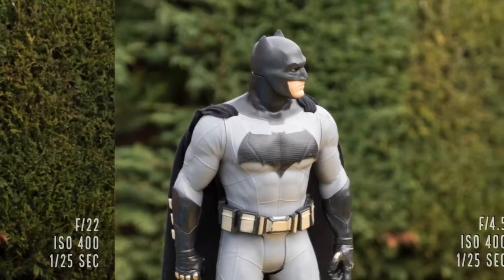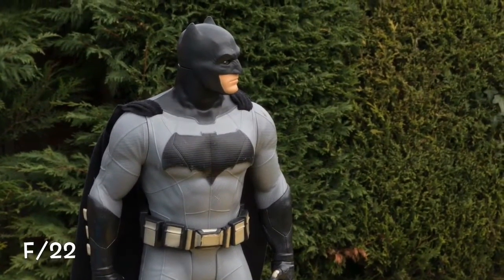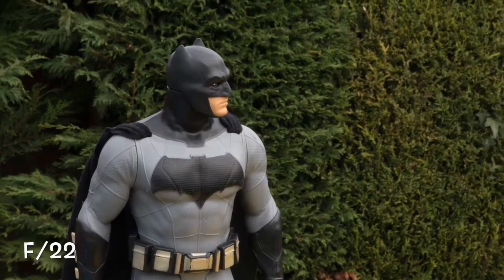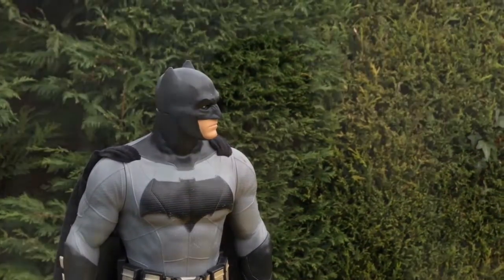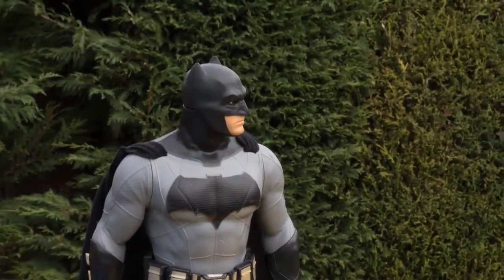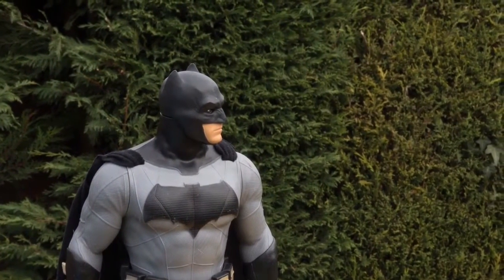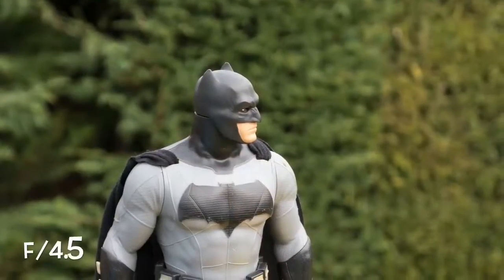You can see the first picture I've used is F22. The image is darker, because when you've got a higher F number, a smaller hole, less light gets in, so it's darker. You can see the bushes behind Batman are also in focus. So the distance where the depth of field starts is closer than Batman and the distance where it ends is further away than the bushes, a broader depth of field to get everything in focus. Second example is F4.5.